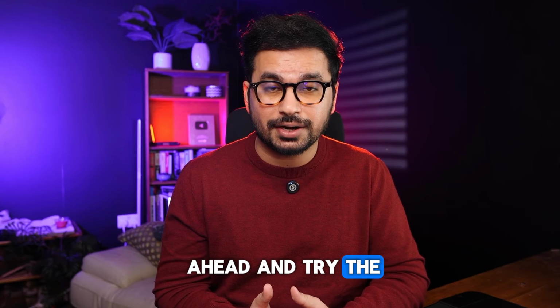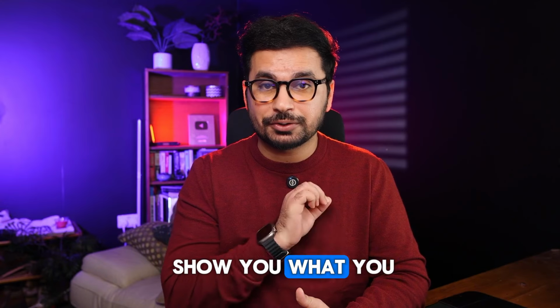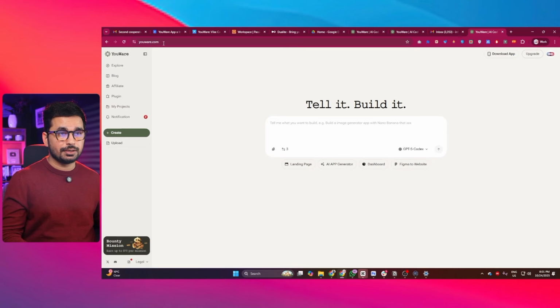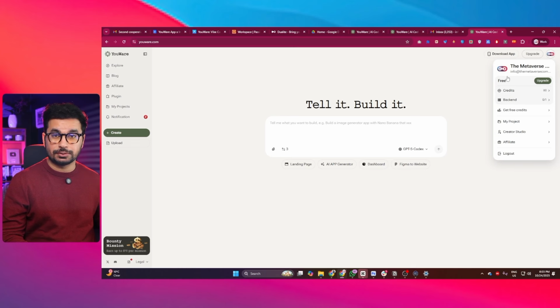So let's go ahead and try the desktop version, and let me show you what you can build using this amazing application. Just open Youware.com, or click on the link in the description, and open this website. You can start absolutely for free. You can log in using your Google account and you'll get enough credits to build your first project.